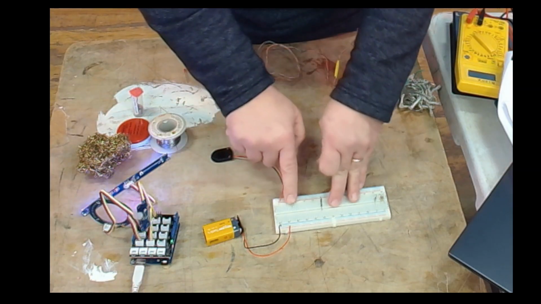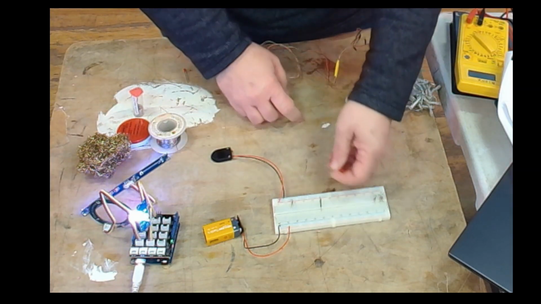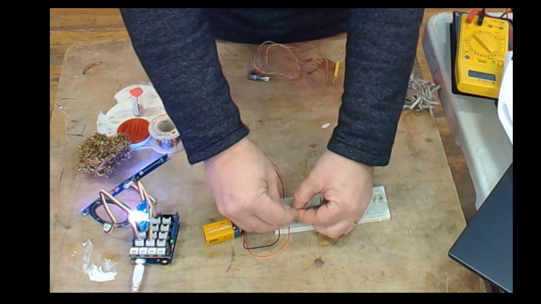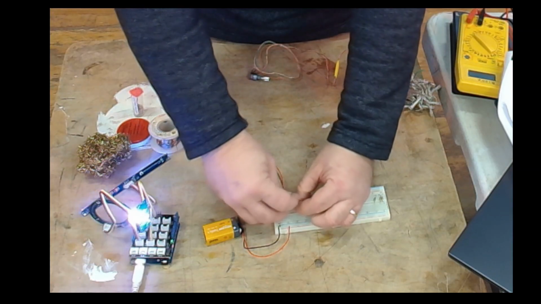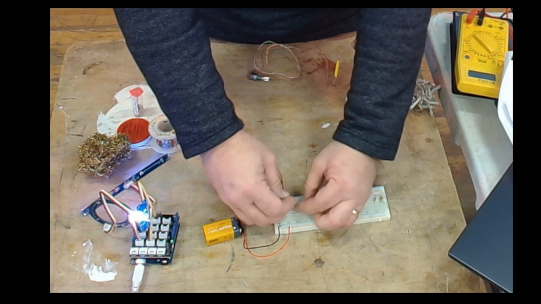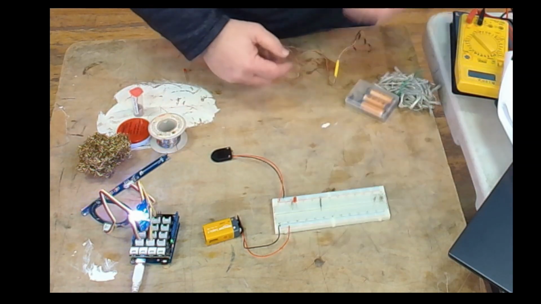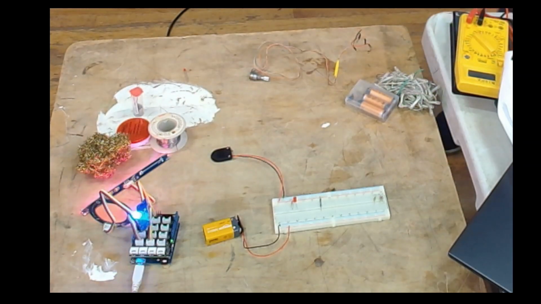I've got a resistor in here already, and if I connect the long leg of this into the same row as the resistor, and the short leg there.